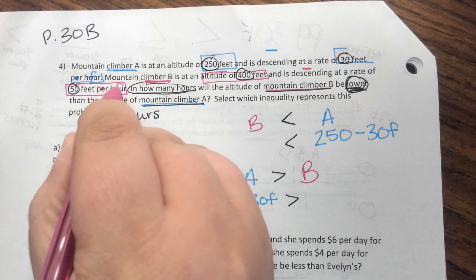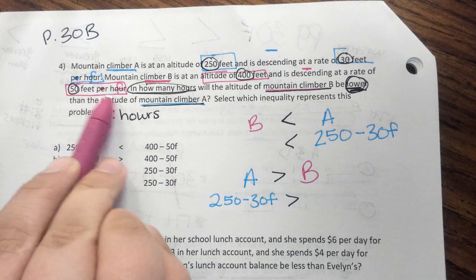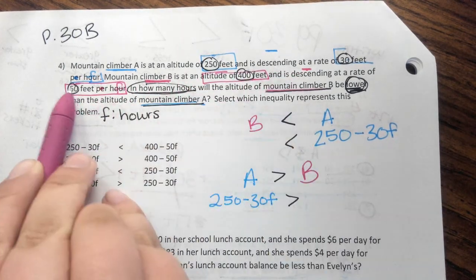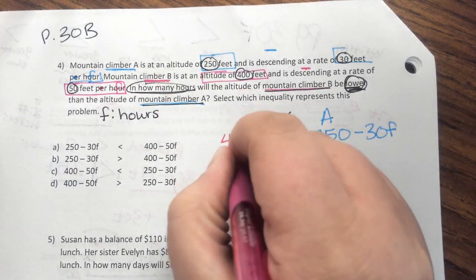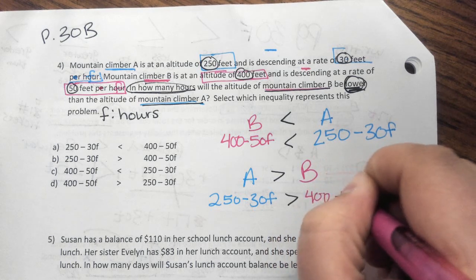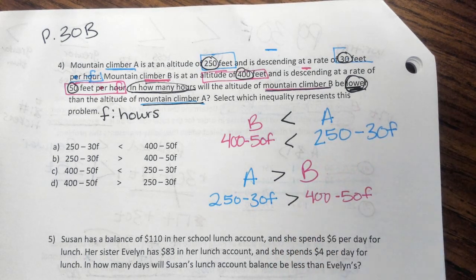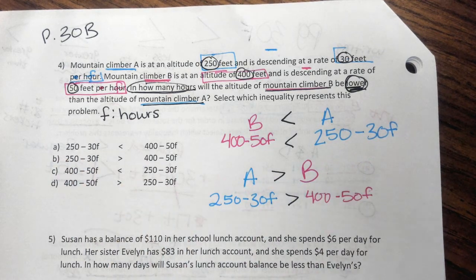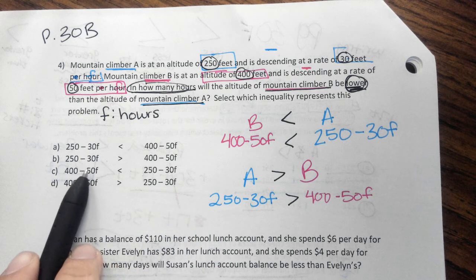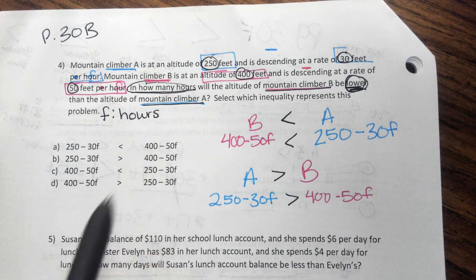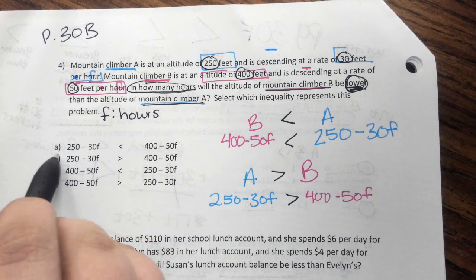Hours is being represented by the letter F. So this is 50 times F. So mountain climber B is 400 minus 50F. When you look at the inequalities, you find that the inequalities that you can choose are correct, 400 minus 50F are B and C.